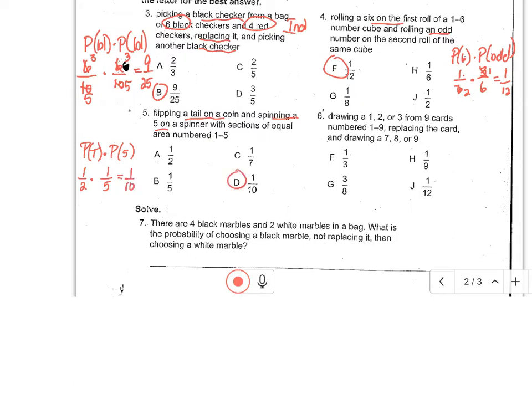D. Drawing a 1, 2, or a 3 from 9 cards numbered 1 through 9, replacing it, so again it's independent, and drawing a 7, 8, or 9. Okay, so we have probability of a 1, 2, or 3 times the probability of a 7, 8, or 9. So there are 3 out of 9 here, times there's 3 here out of 9, which is really a third times a third, right? Which would be 1/9.